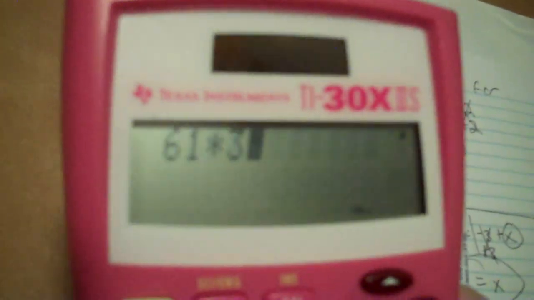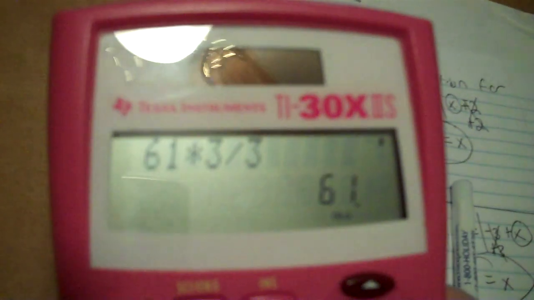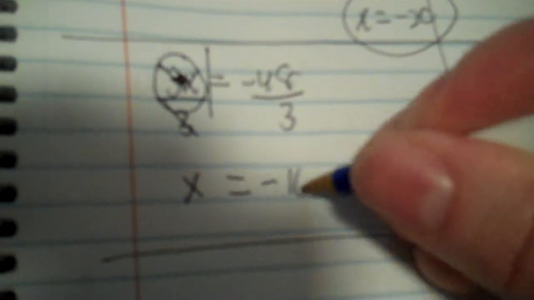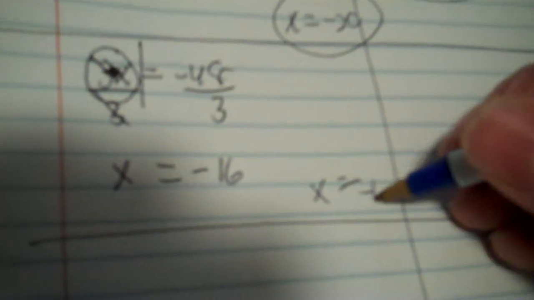I'm going to take another number, 61. I'm going to times it by 3 and divide it by 3. So really what's happening every time is I end up with the 61. And that's no different here with x. If I take it times 3 and divide it by 3, the 3's cancel, and I end up back at x. And over here, a negative divided by a positive is a negative, and 48 divided by 3 is 16. You can use a calculator for that. Okay, so that is how you handle a multiplication operation.